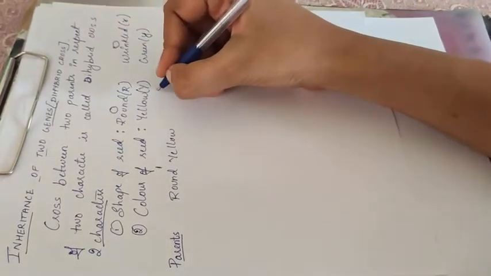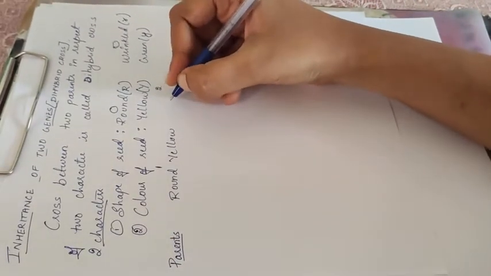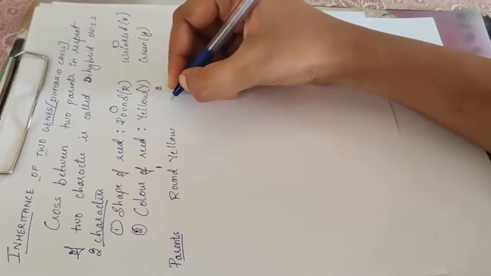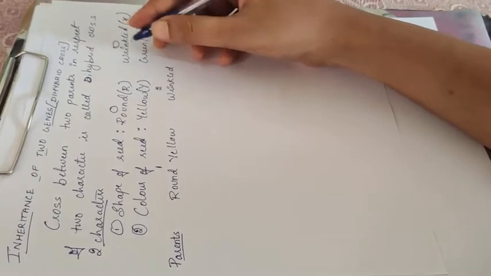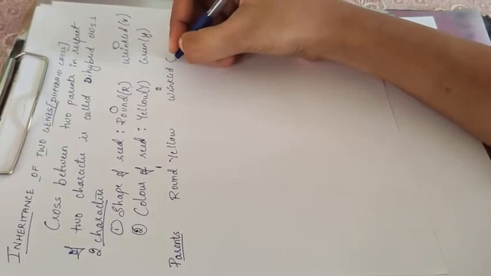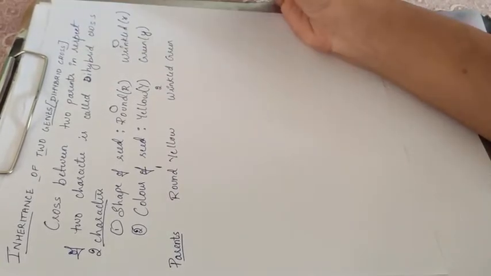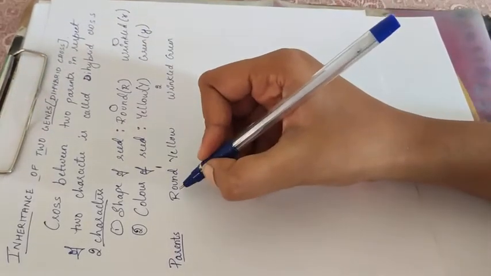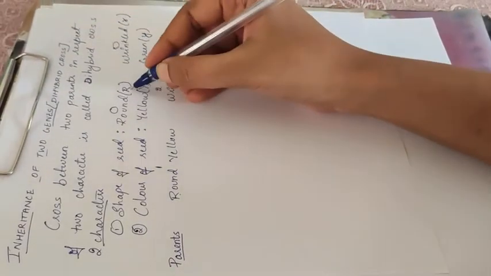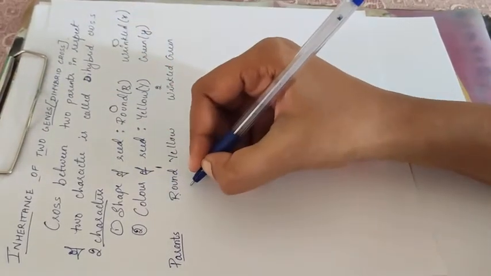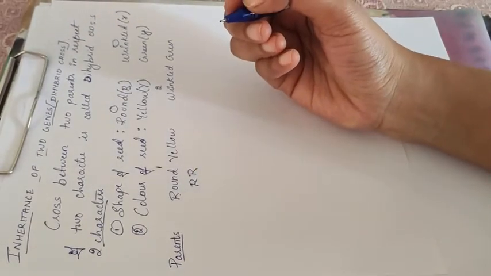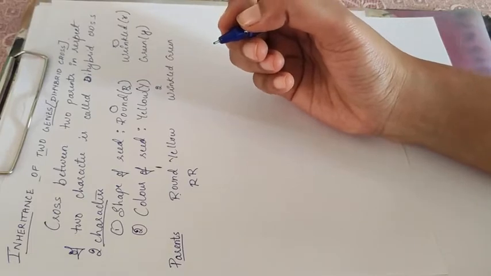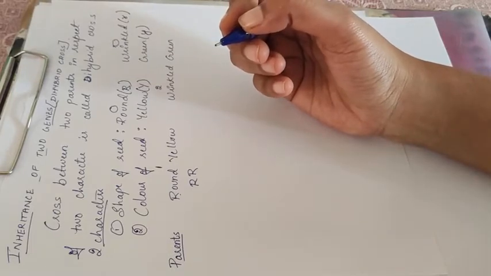We are going to take one more plant which is wrinkled. Both are recessive characters here, wrinkled and green. Since it is round, we have represented it by capital R. The genotype here is R and R. For tall we have taken the homozygous condition capital T and capital T, right?